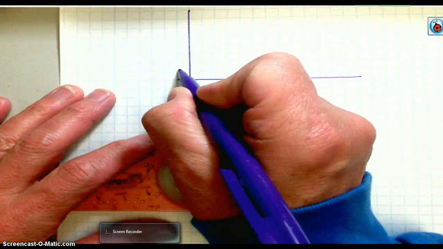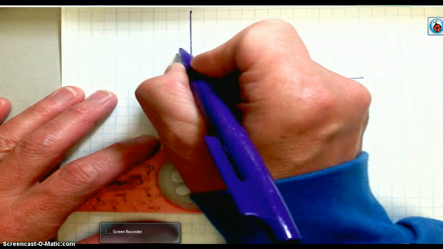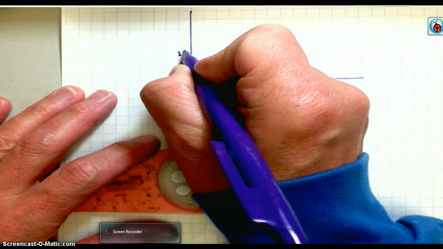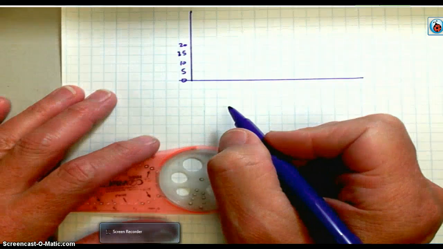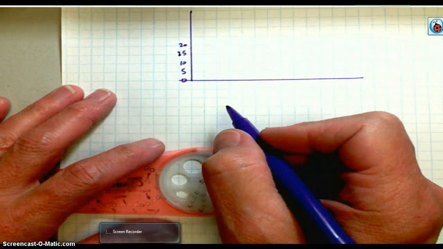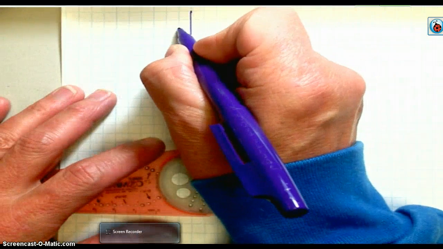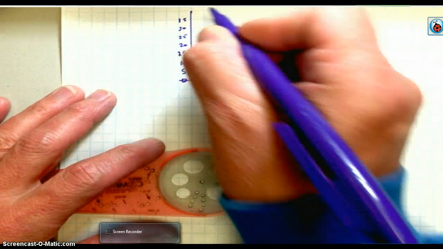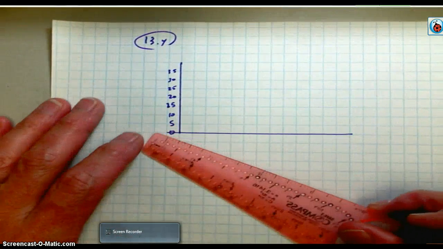So this is 0, and then 5, 10, 15, 20, and the biggest number is 31, so we're going to go up to 35: 20, 25, 30, and 35. We're going to go up by increments of 5.